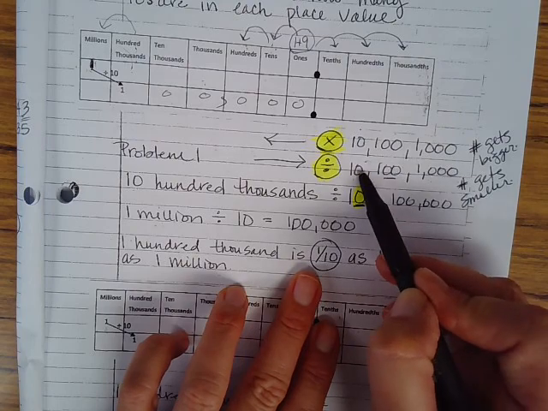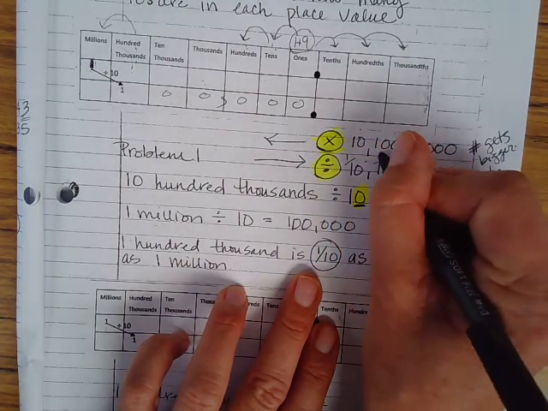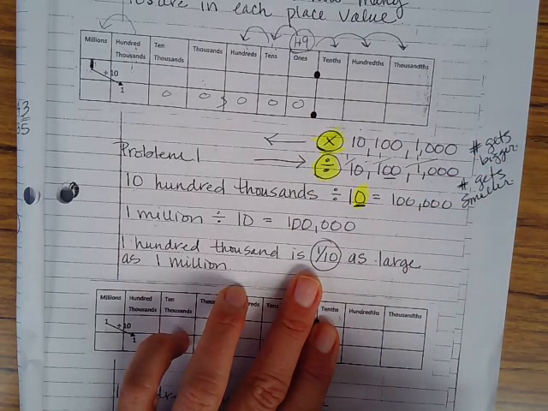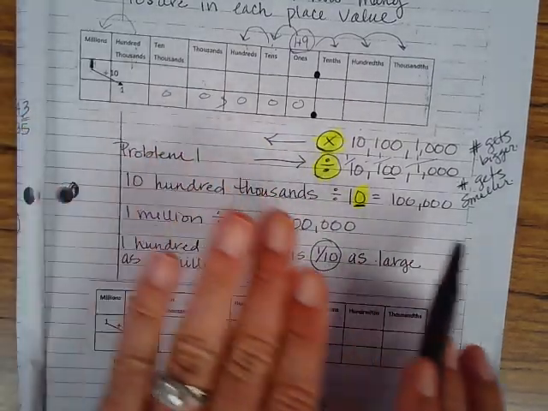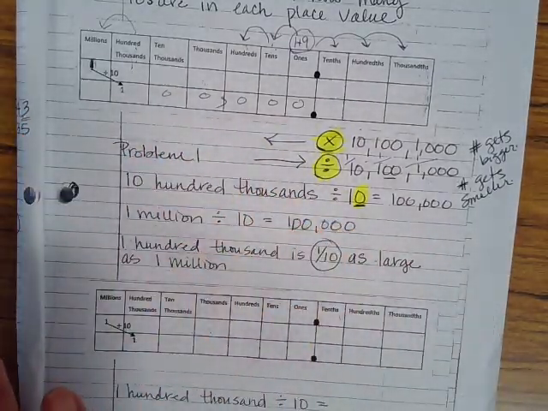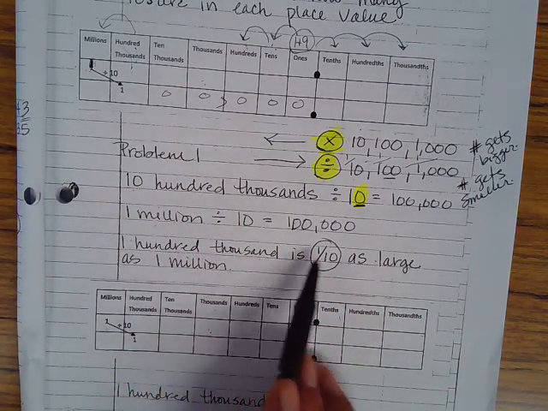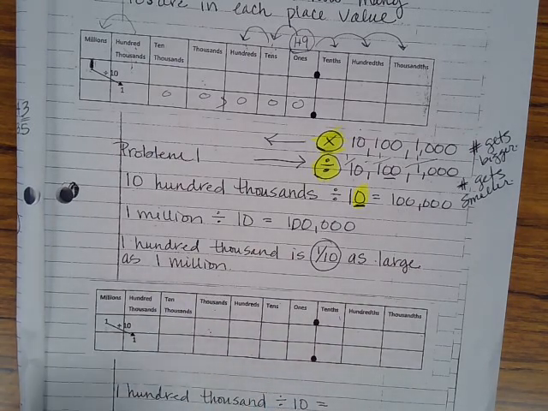Well, when you divide, it becomes 1/10 as large, 1/100 as large, 1/1,000 as large. As it moves across, it gets smaller. So 100,000 is 1/10 as large as 1 million.